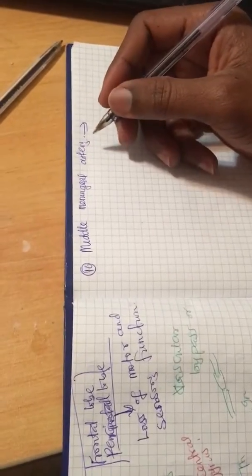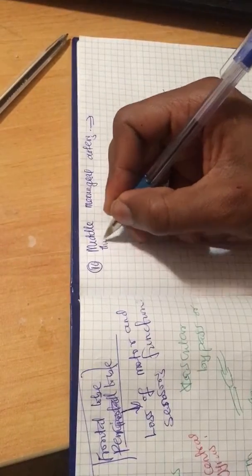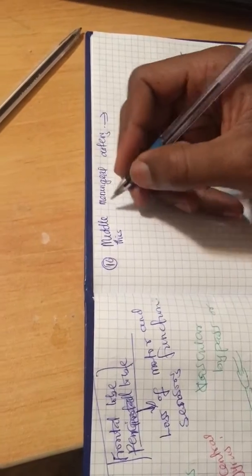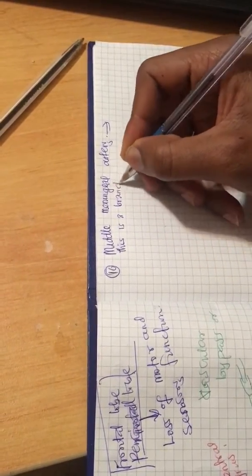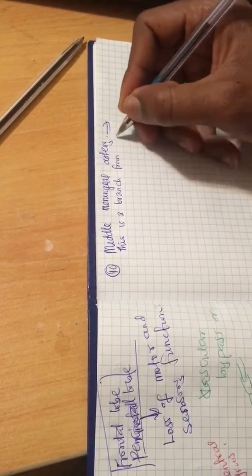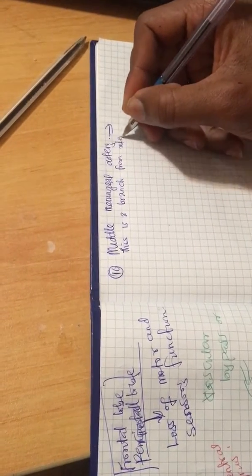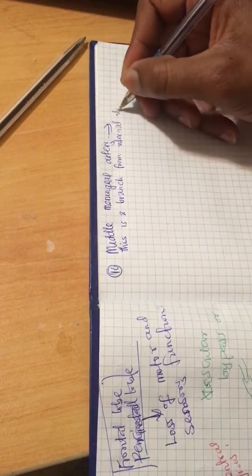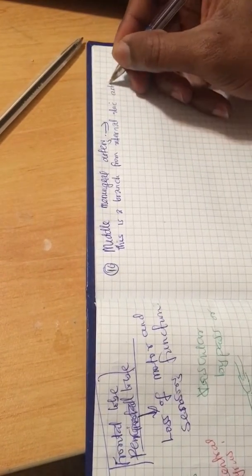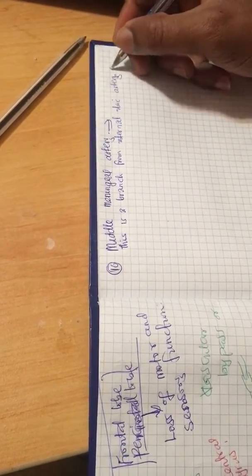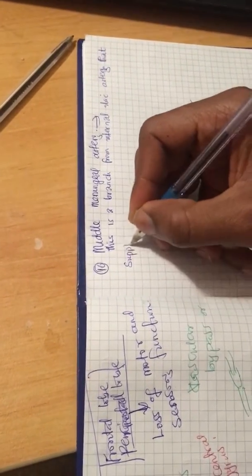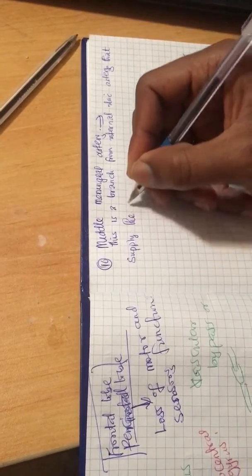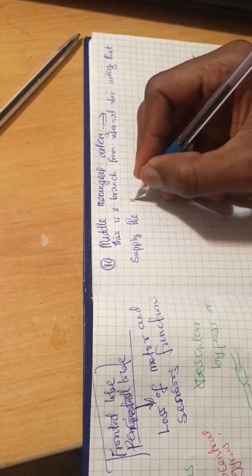So first, the middle meningeal artery is a branch. They ask you this, you should know it whether they ask or they don't ask you. This is a branch from the internal iliac artery that supplies the meninges.